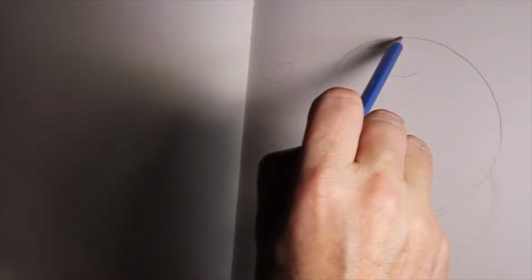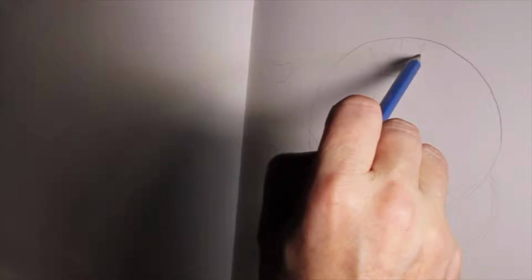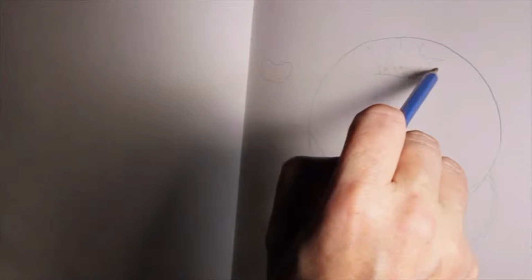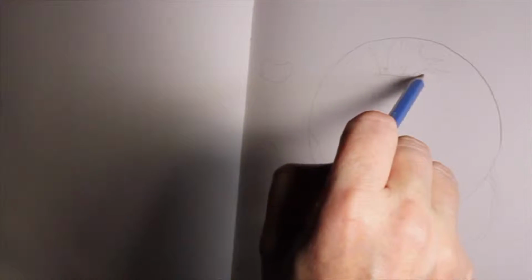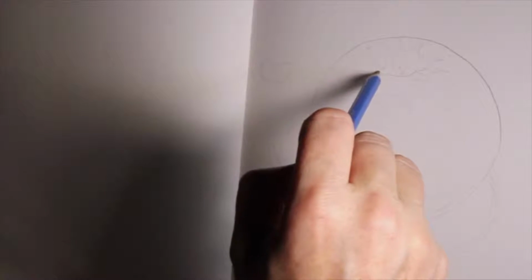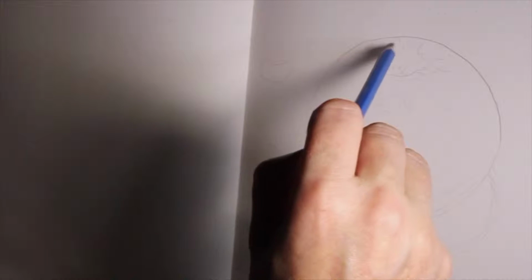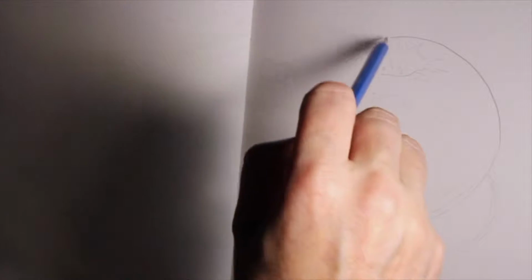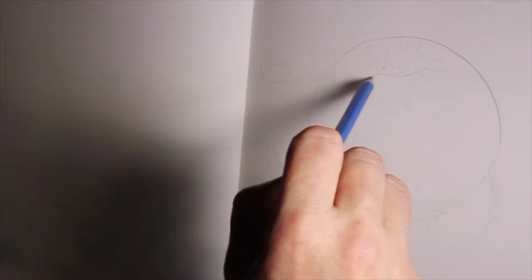And then another one, you can really see quite a lot of this apple green colour on the far side. But I guess the rest of it is being blocked, so we just see a little hint of it on this side.